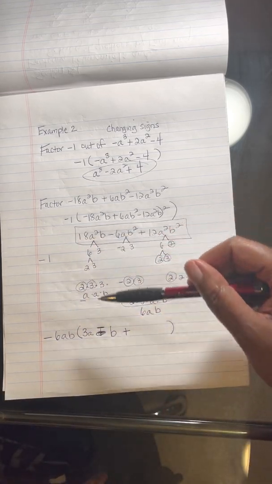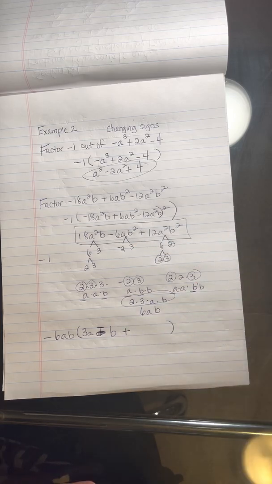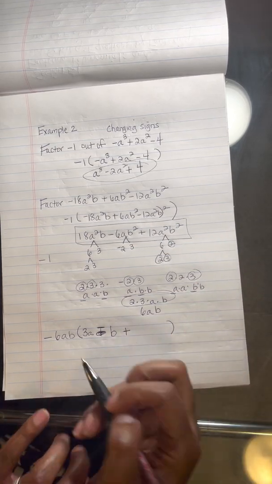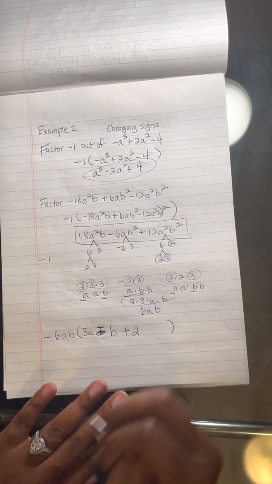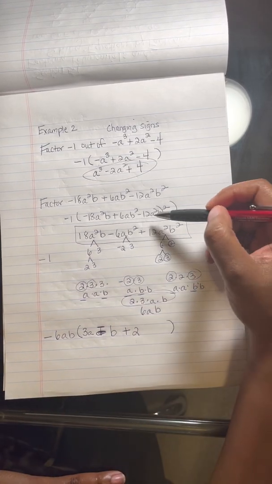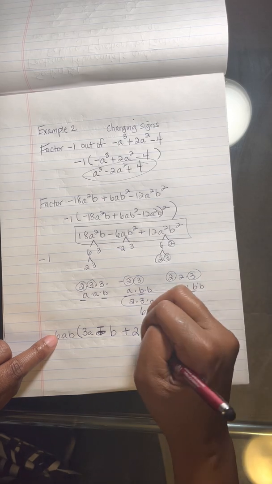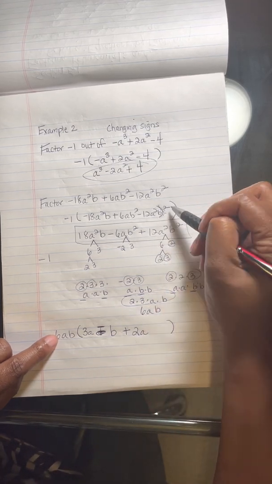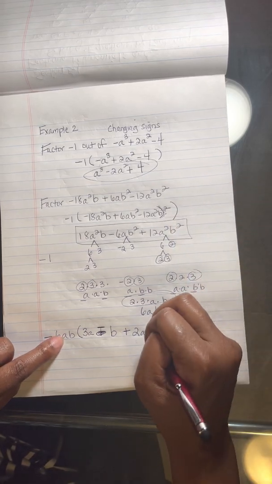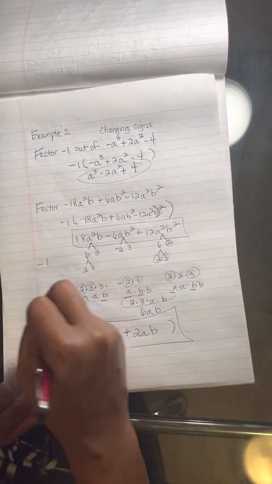Positive, negative, positive. Okay. I need 12. I have 6 so far. So 6 times 2, that would give me 12. So I need 2 A's. I only have 1, so I need 1 more. I need 2 B's. Sorry for that typo. I need 2 B's here. I only have 1. Okay. So this is my answer.